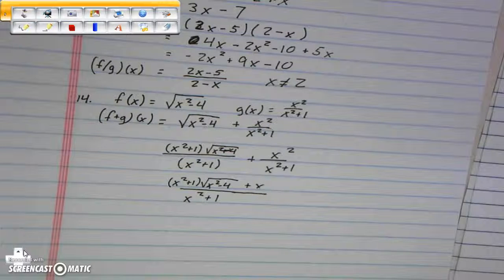No, because I've got the plus x out here. Since I have plus x, I have to have it multiplied by everything up top. And I would have to have something down here. Could you do that in the step before? No. If I cross this out, then I'm back to this. And I see, yeah, that's what it is.